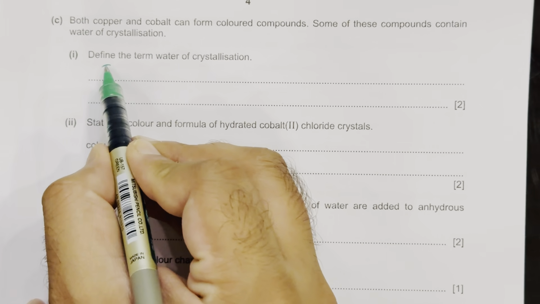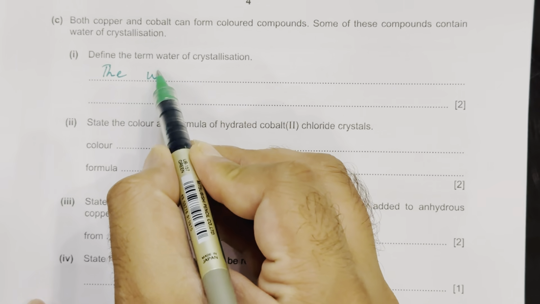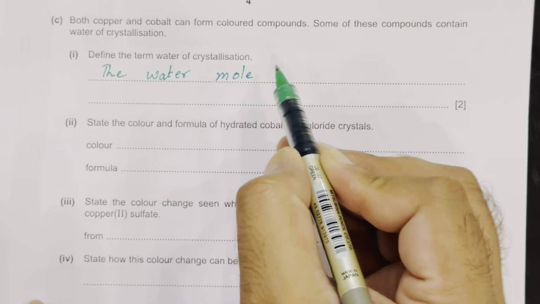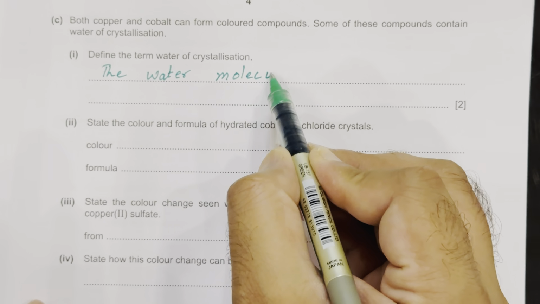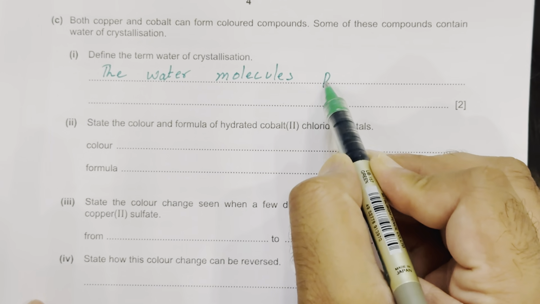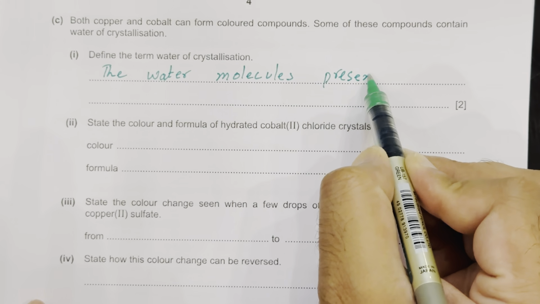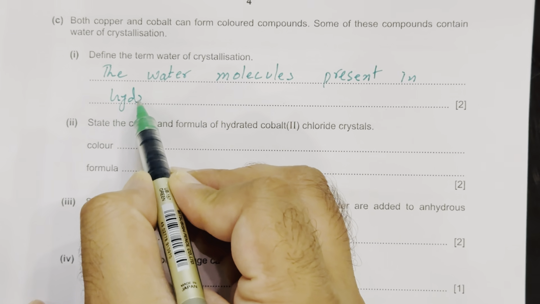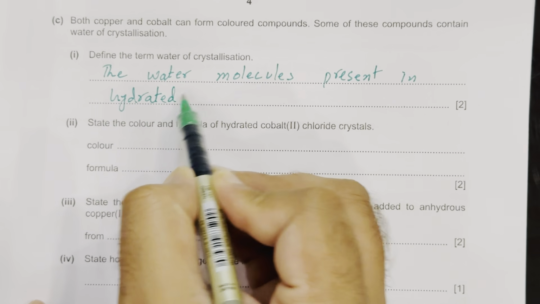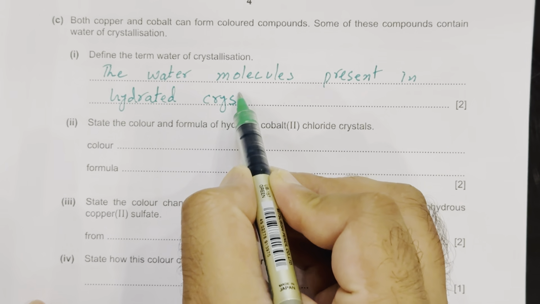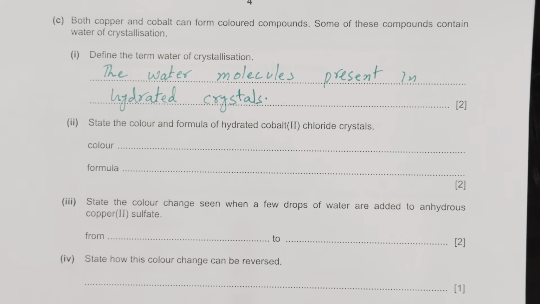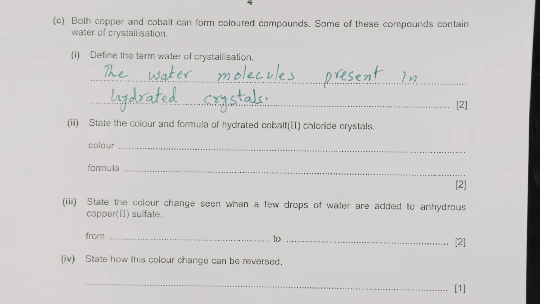So we're gonna write that the water molecules present in hydrated crystal.